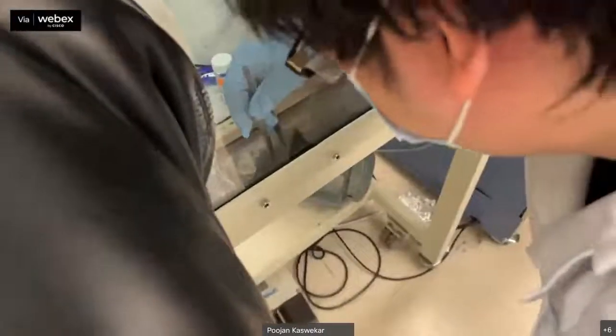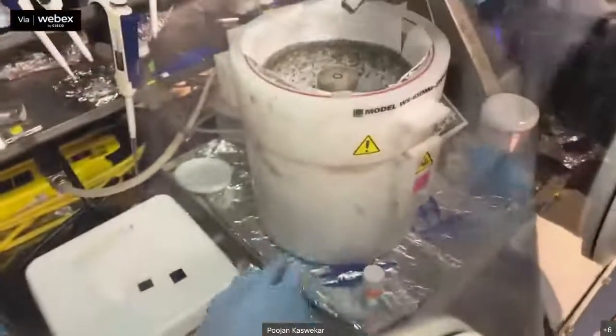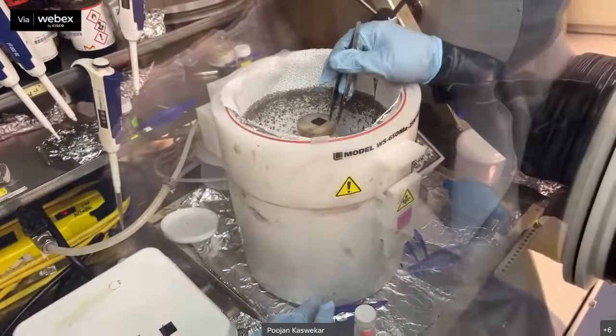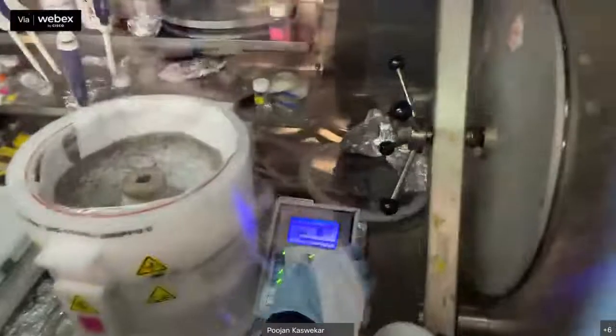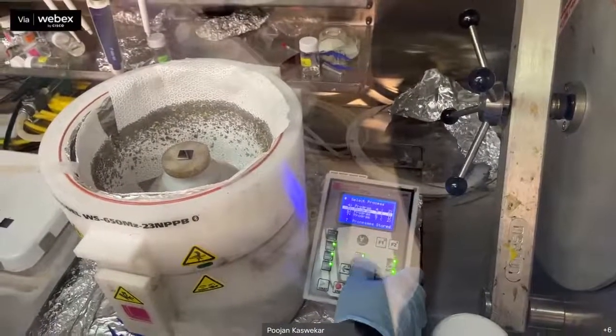So we took another sample. Make sure it's on the right side. And remember to change the program.